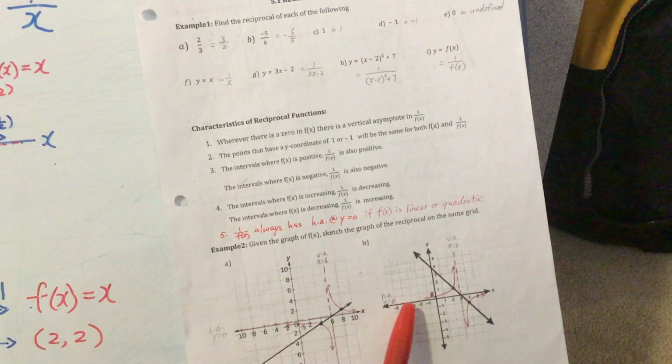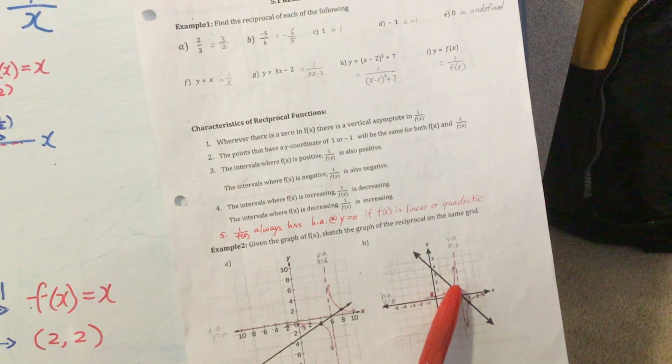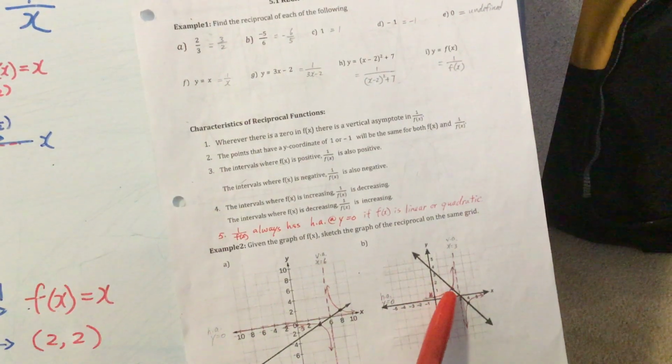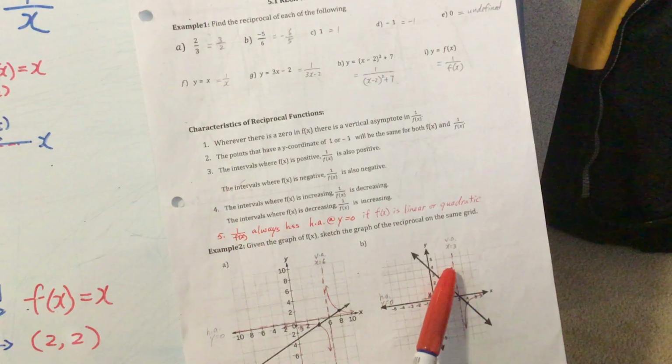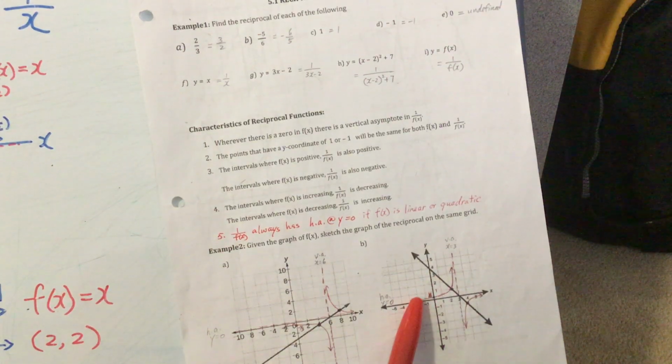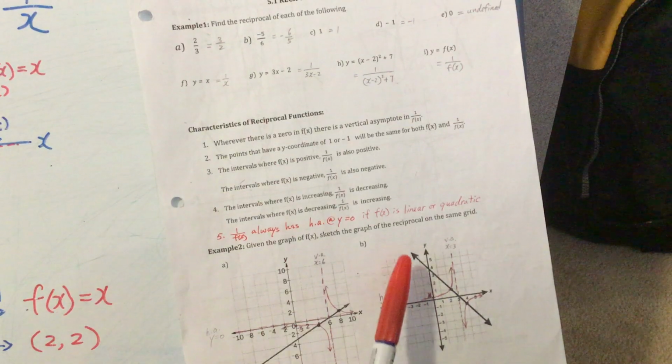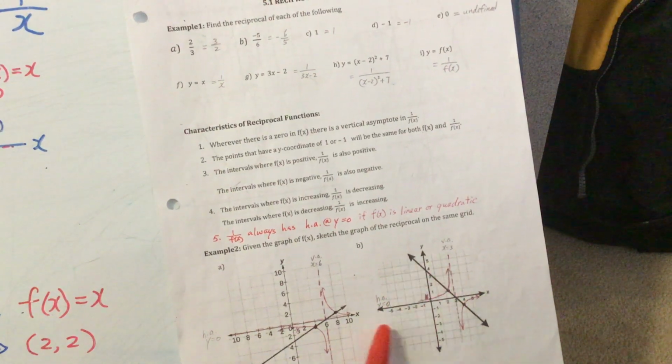Okay? And make sure that the tails of your reciprocal function always approach the asymptotes, whether it's the vertical asymptote or the horizontal asymptote. So again, because this is a linear, I will also have a horizontal asymptote at y equal to 0. Okay?